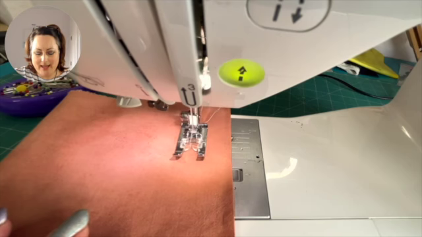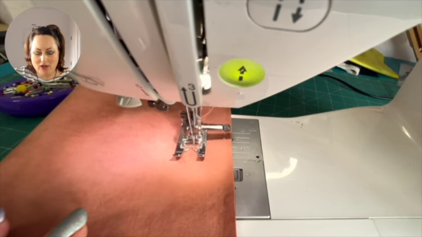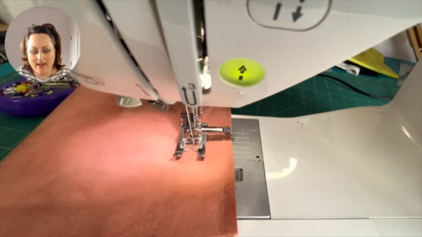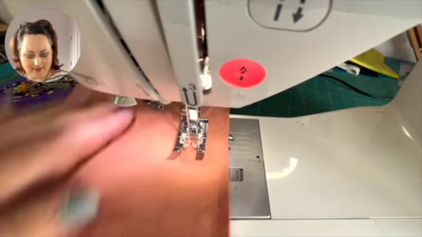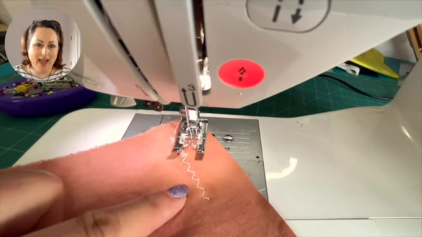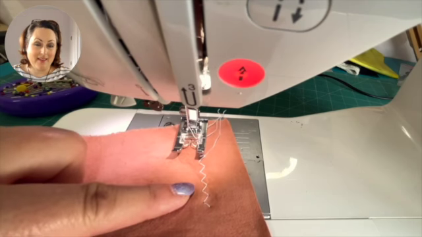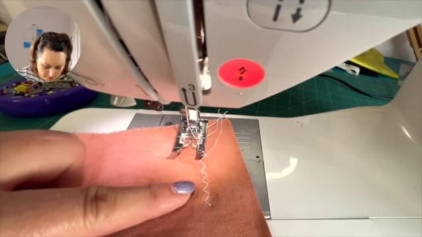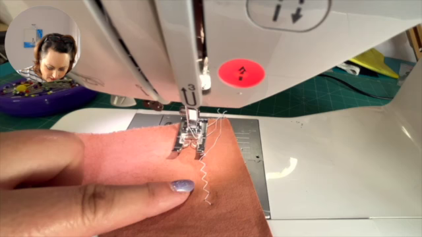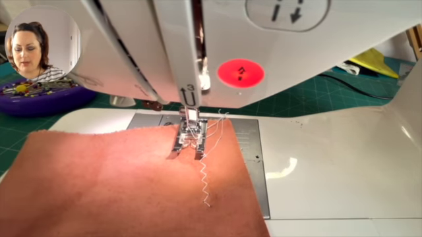Oh, can you see how that's changed? How my zigzag looks. Can you see how different that is? And that's not a great look. But let's see what happens if I start changing my stitch width.